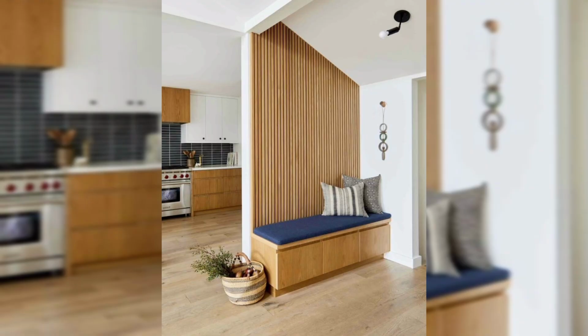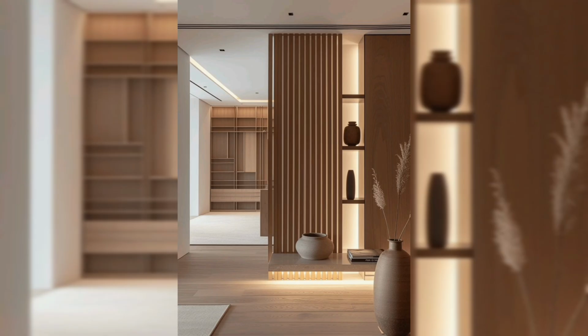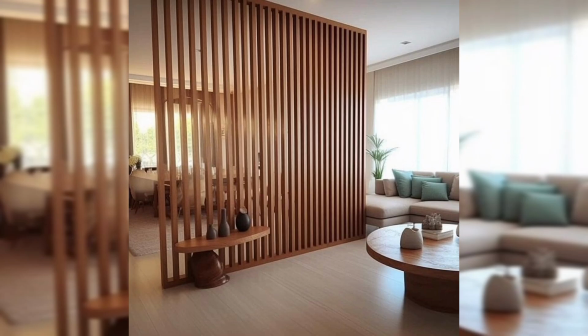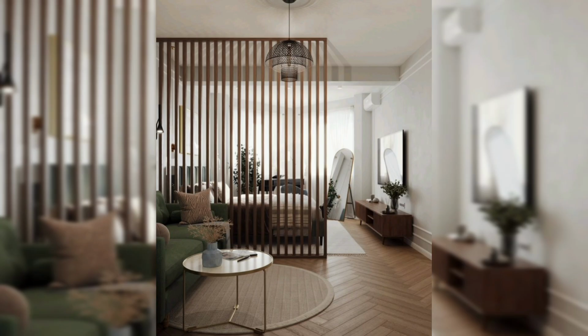Various and harmonious, they allow light and air to pass through, creating a airy boundary that divides interior space. A stylish solution.